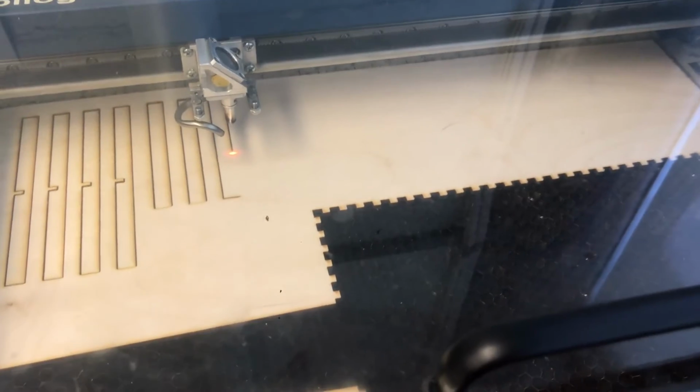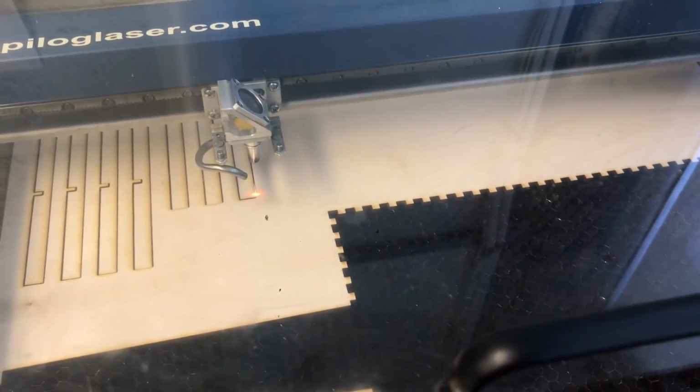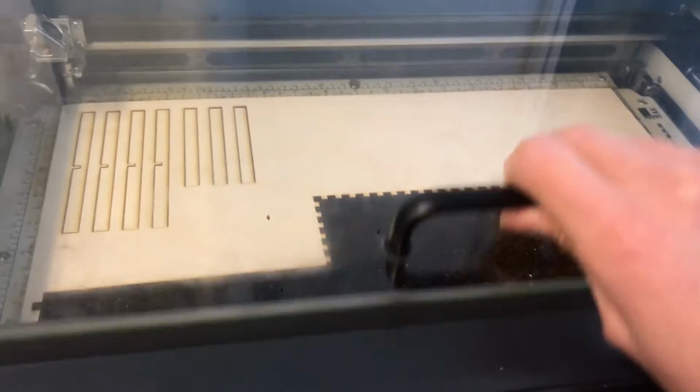Almost there. There we go. Okay, let's see.